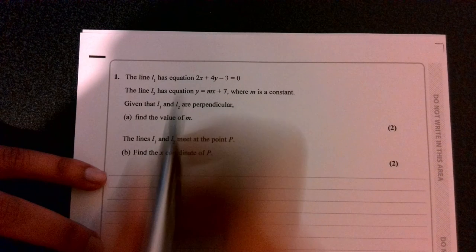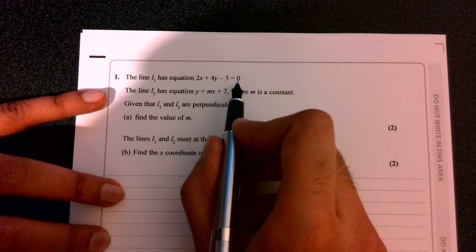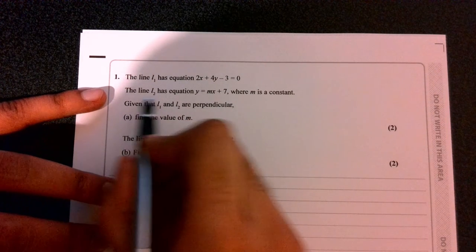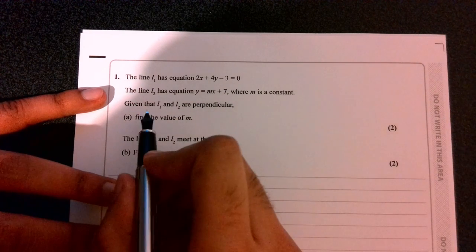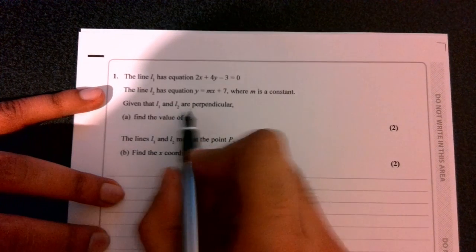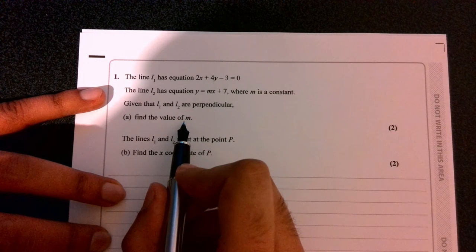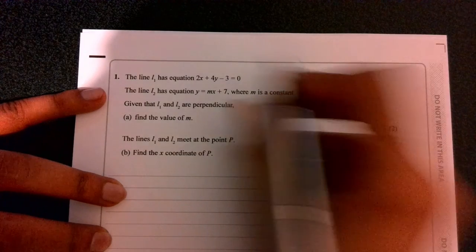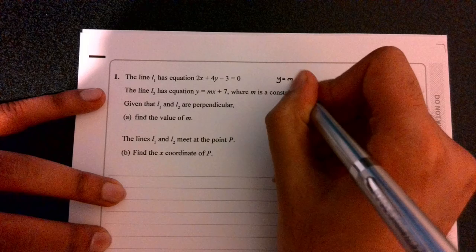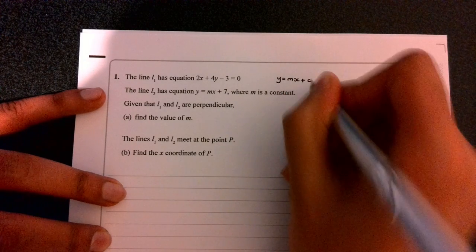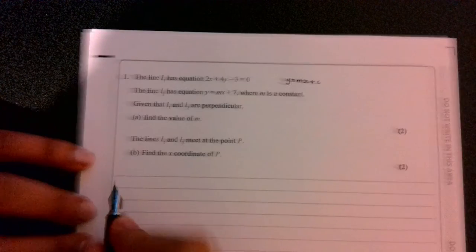So for question 1, we have the line L1 which has equation 2x plus 4y minus 3 equals 0, and the line L2 which has equation y equals mx plus 7, where m is a constant. Given that the lines L1 and L2 are perpendicular, for part A, we have to find the value of m. If we put this line L1 in the form y equals mx plus c, then from this we can find the gradient of the line L1.